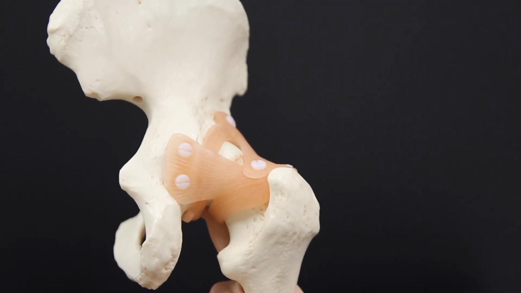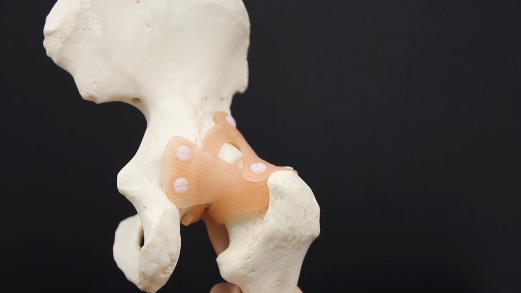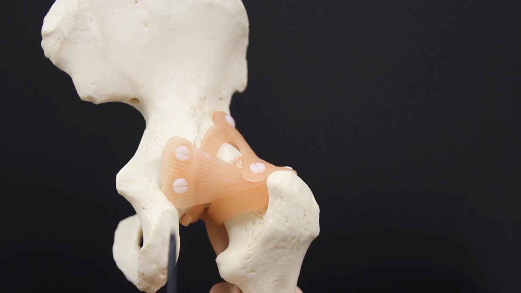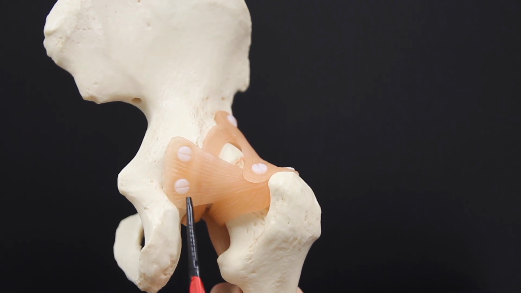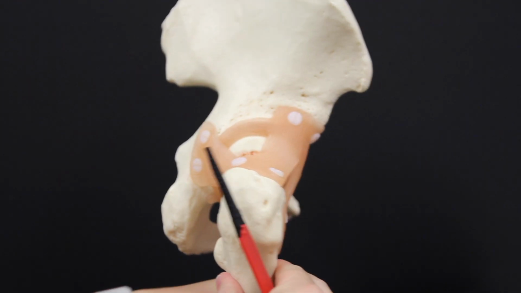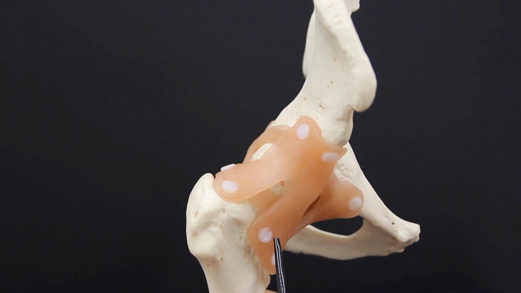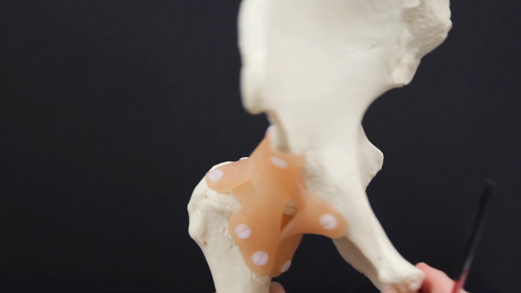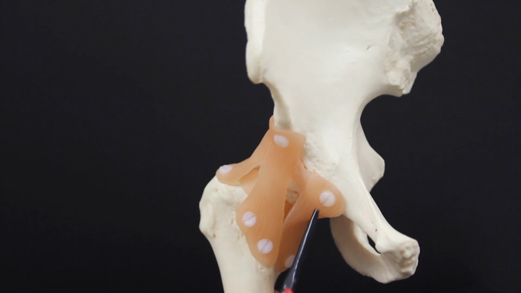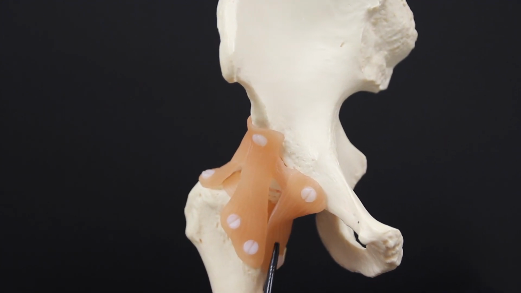There are a number of ligaments supporting the hip joint. For most of them, their name gives us clues as to their location. The ischiofemoral ligament goes from the ischium to the femur on the posterior surface. The iliofemoral goes from the ilium to the femur on the anterior surface. The pubofemoral goes from the pubic bone to the femur and is more medial than the iliofemoral.